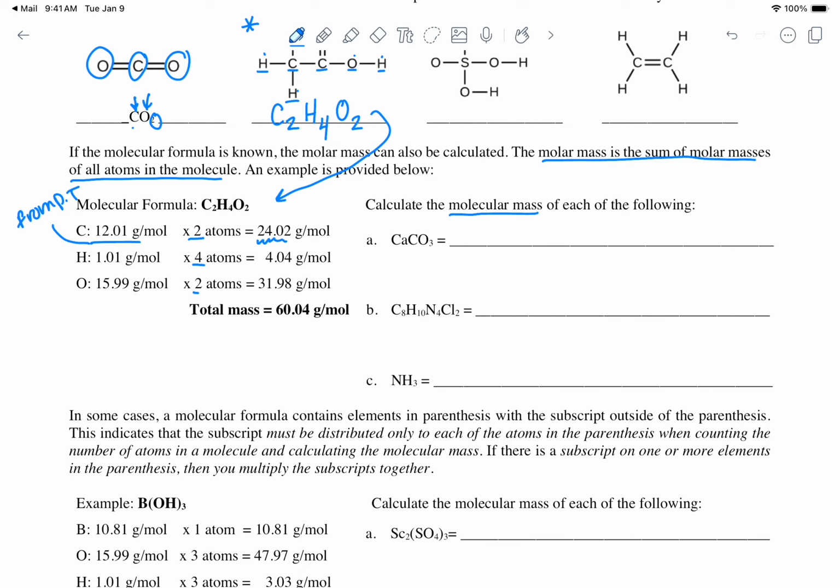If you were talking about a single molecule of C2H4O2, then it would be in units of AMUs, because we would be talking about individual atoms in that one singular molecule. But what we are doing here right now is talking about molar masses, larger scale type things, so we want to use grams per mole.